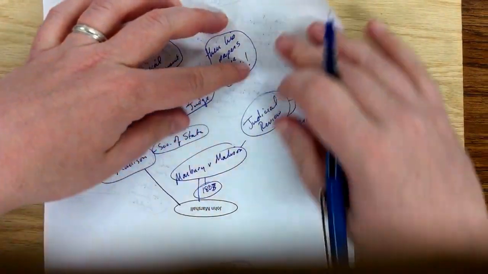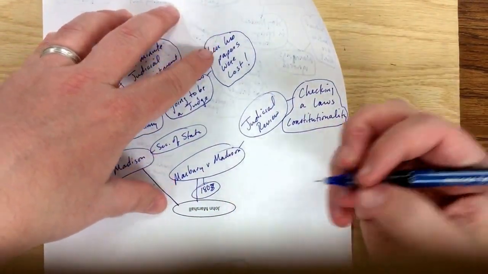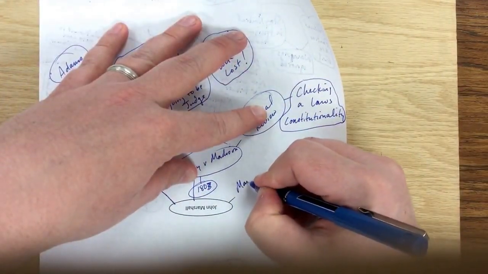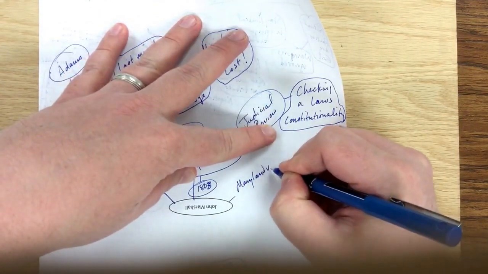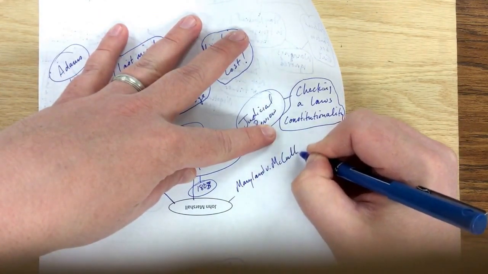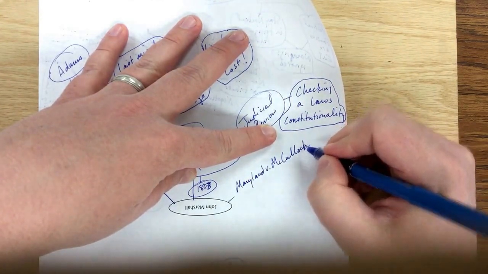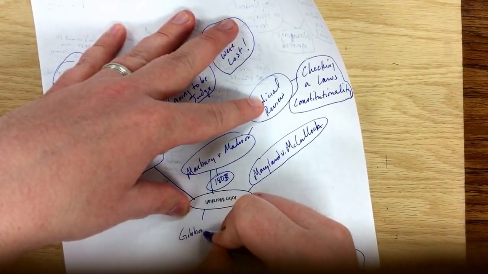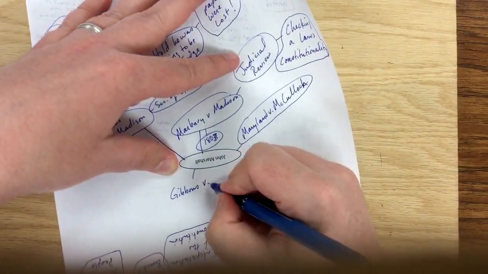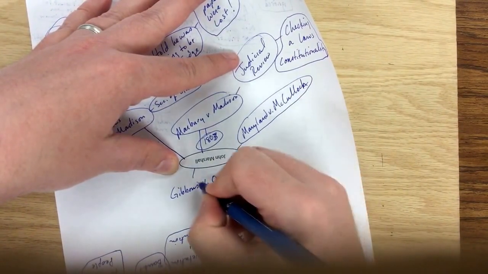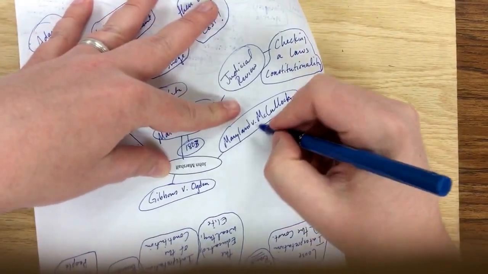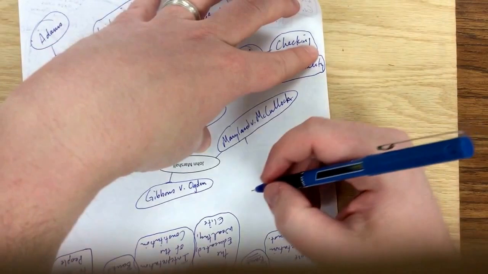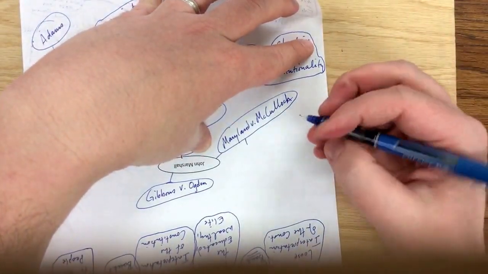What is it? Okay. Speaking of John Marshall, what other cases did he decide that are important to us? Maryland versus McCulloch. And then Gibbons versus Ogden. In Maryland versus McCulloch, the significance of this is what?